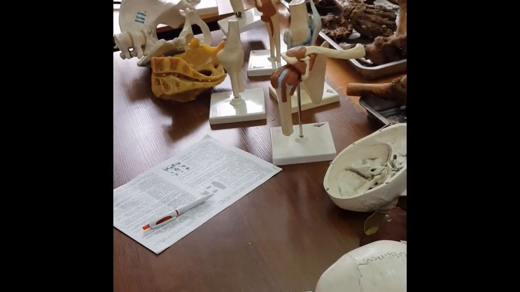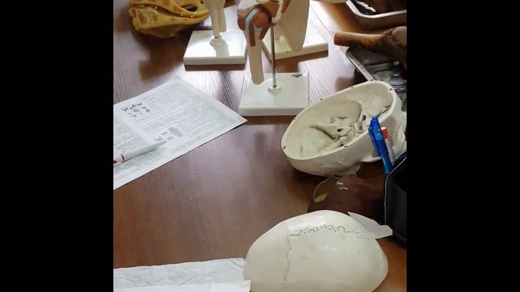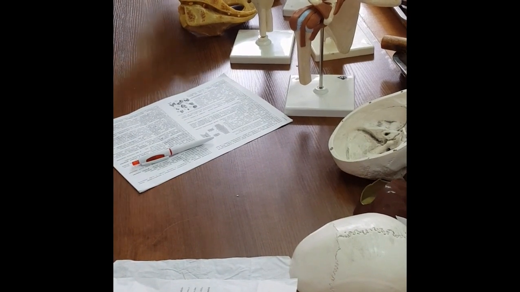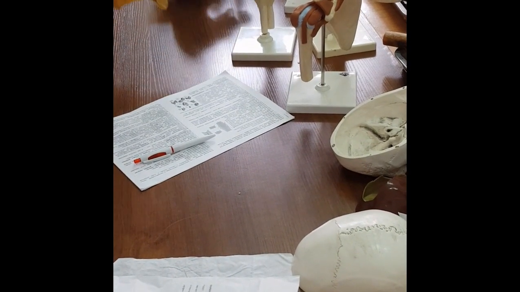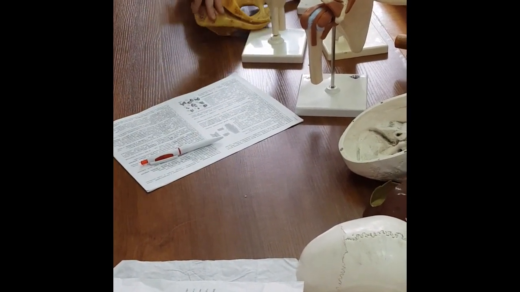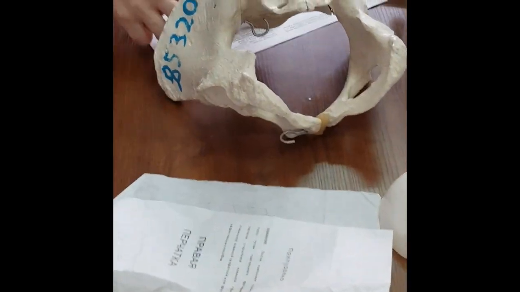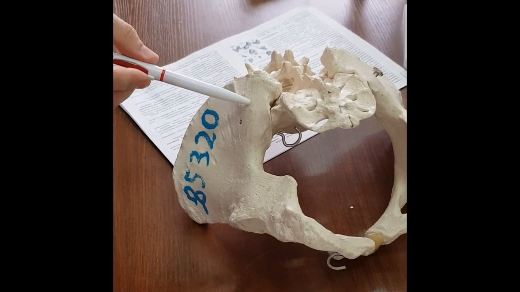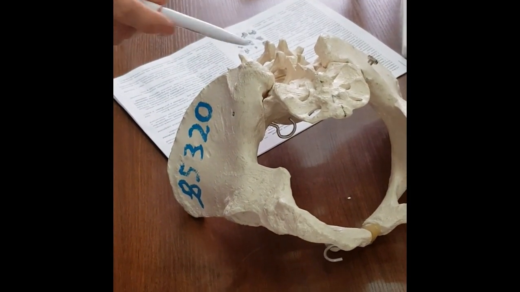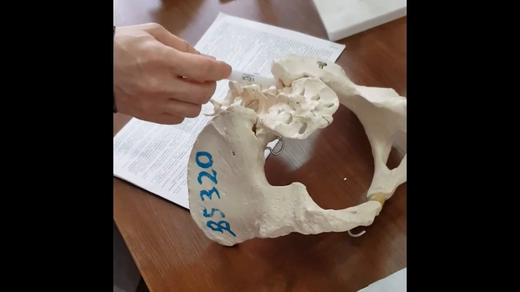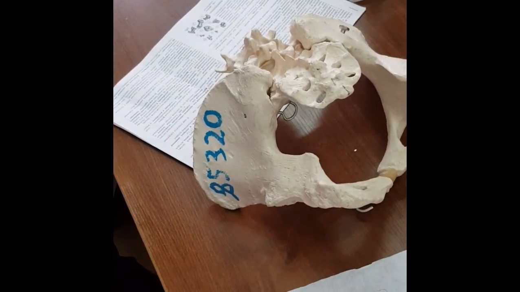And the final type of three-axis joint is the flat joint. As an example, it's the joint between the sacrum and the ilium. Two auricular surfaces are connected and form a flat joint. Why is it flat?